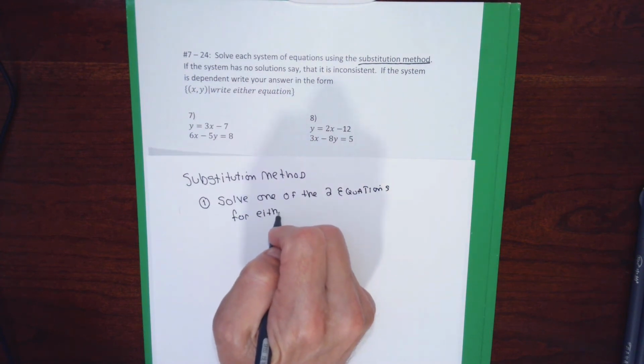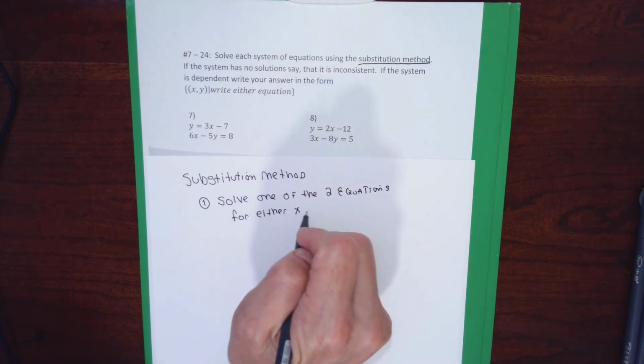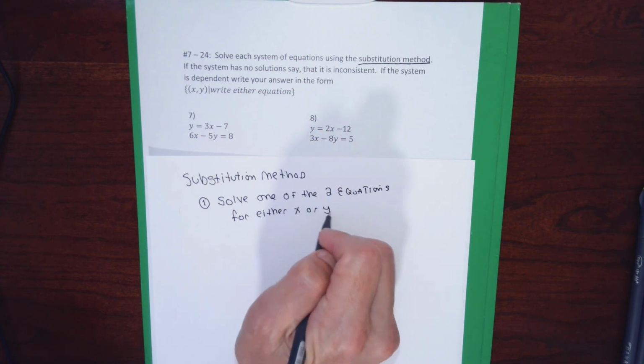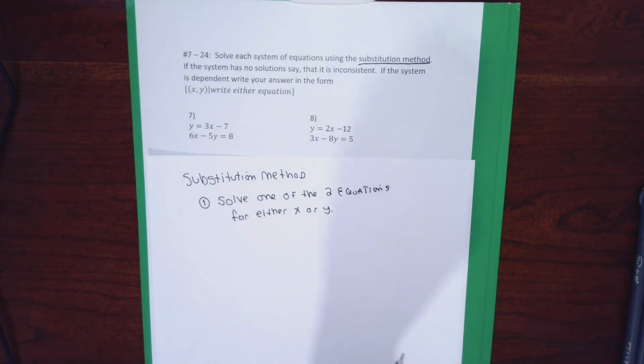You can't solve for both. It doesn't matter which one, but it's gonna matter because one of the choices won't lead to fractions and the other will for some of the problems that are coming up.